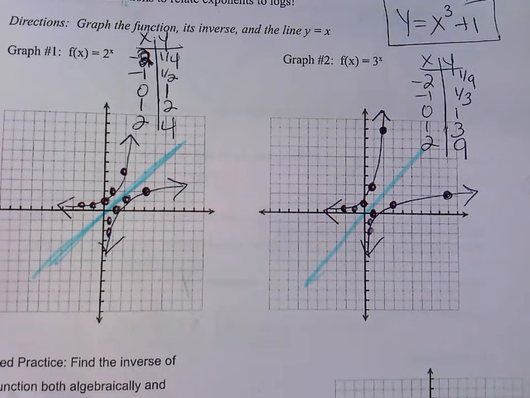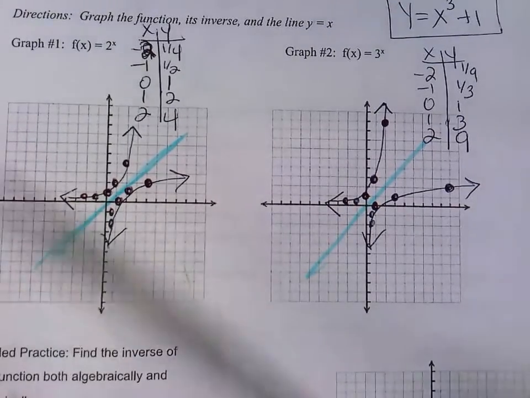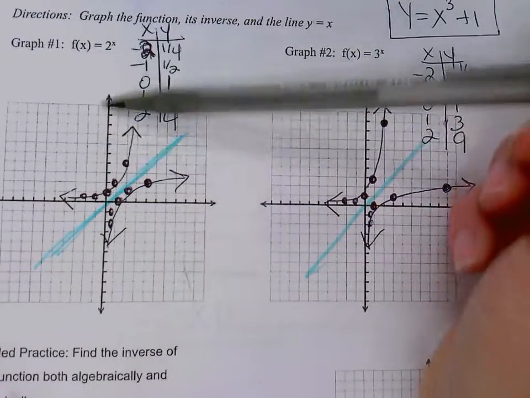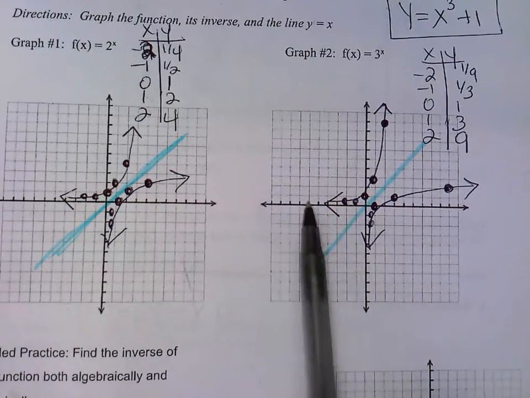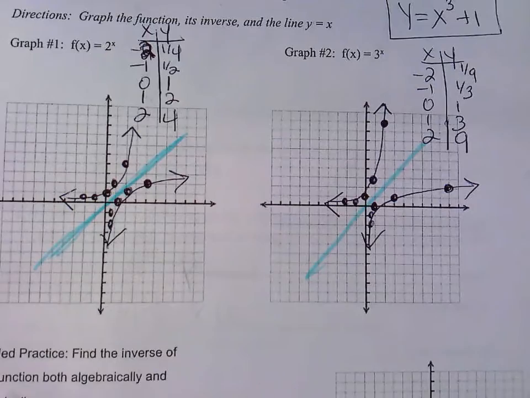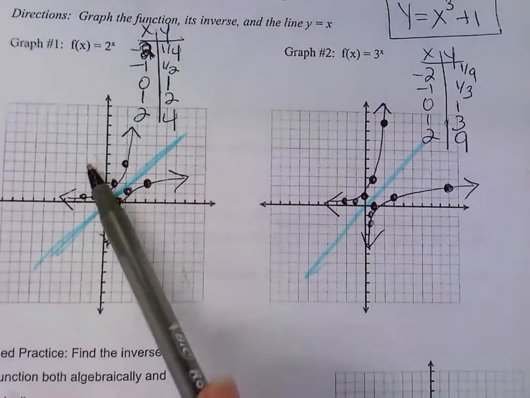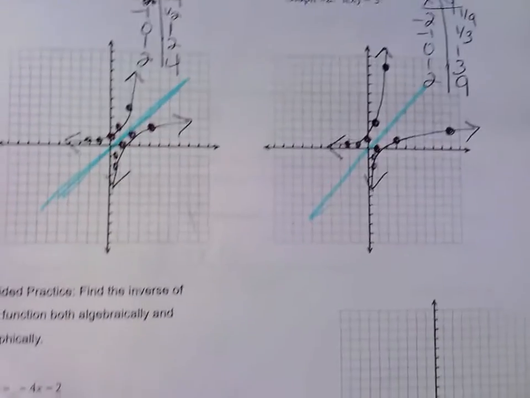Your asymptote has flipped. This had an asymptote at y equals 0. This now has an asymptote at x equals 0. This one had an asymptote at y equals 0, so this one now has an asymptote at x equals 0. We're going to talk more about the graphs another day, but this goes along with inverses, taking the inverse, flipping the x and y values.